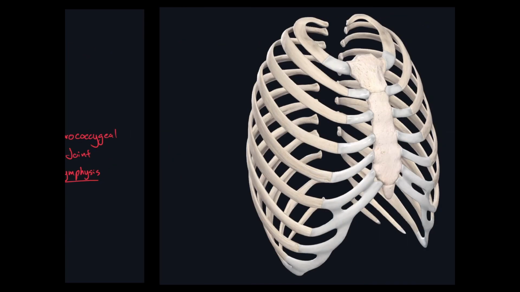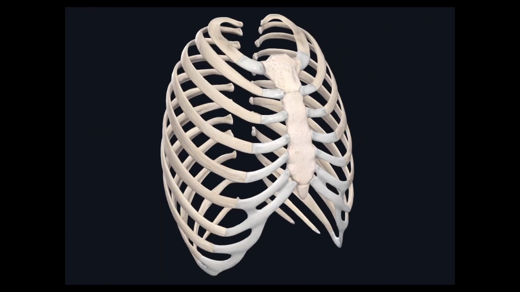We can now return back to the thoracic cage. We already named some joints that are found on the ribs, but those are found on the posterior aspect of the thoracic cage. We have to identify the joints found on the anterior aspect. The joints located between the ribs and the costal cartilages, indicated here in this red color, are called costal-chondral joints. And their classification is synchondrosis, because these joints are formed by hyaline cartilage.